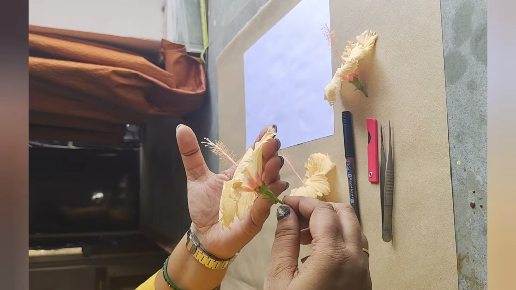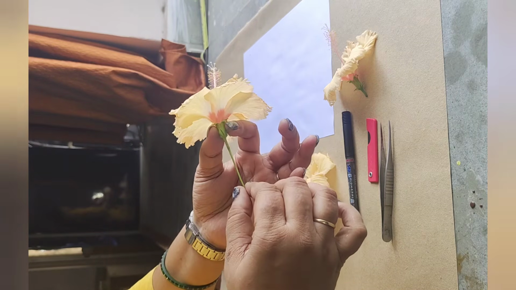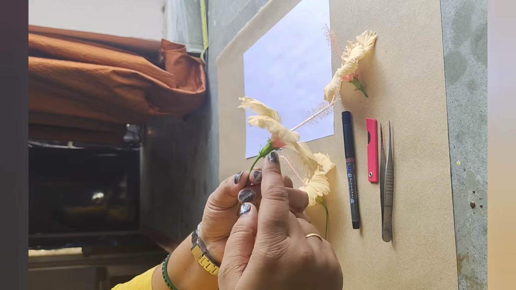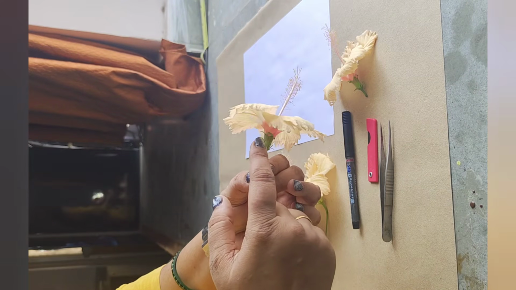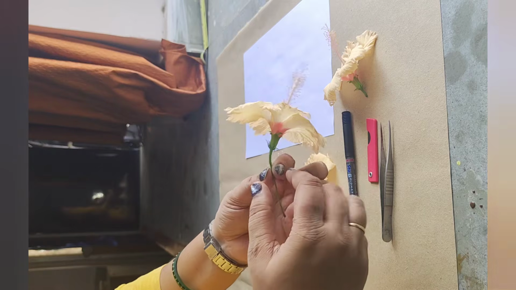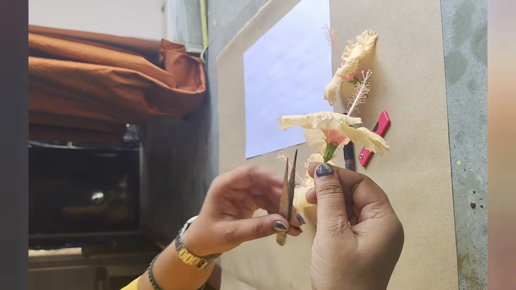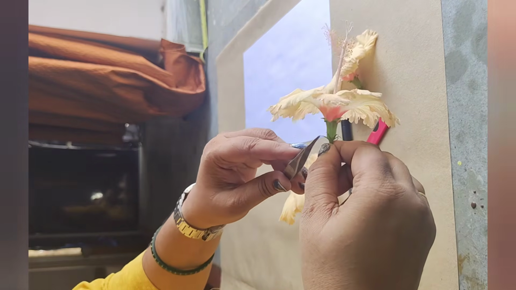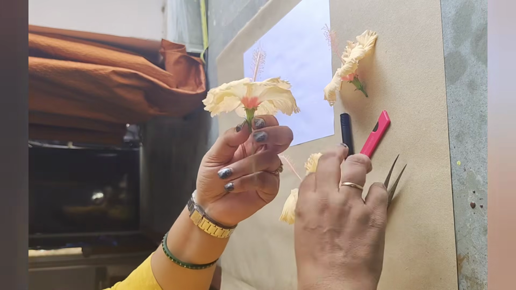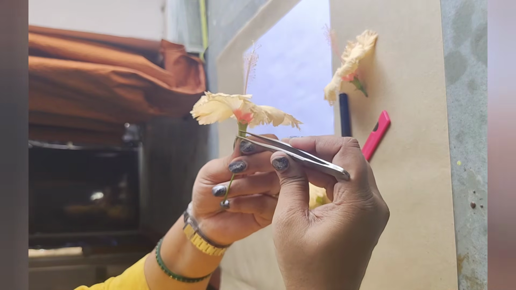Now, first of all, if we see this flower, we can see that it has a pedicel, meaning it is a pedicellate flower, and after the pedicel comes a layer of bracts which is known as epicalyx. These bracts provide additional protection to the flower buds, and it is a special feature of the hibiscus flower.